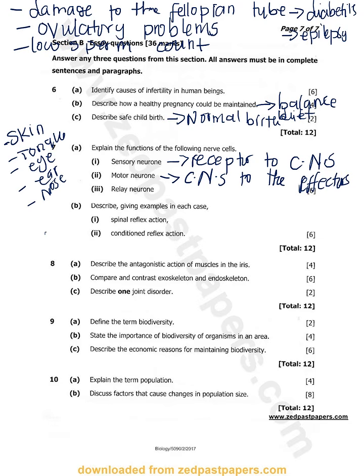Organs considered effectors are those that need to respond, for example muscles. If someone steps on a hot object, that person should withdraw the hand or leg from it, and the organs responsible for that movement are the muscles.